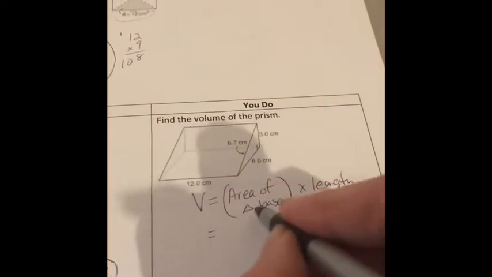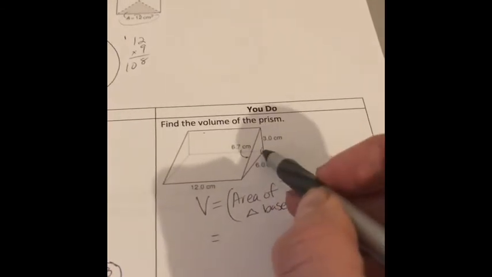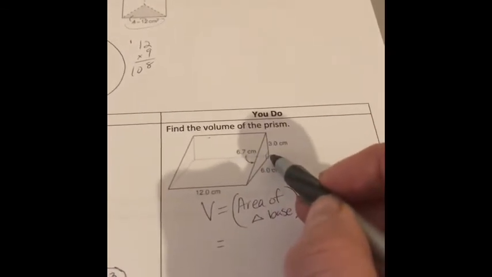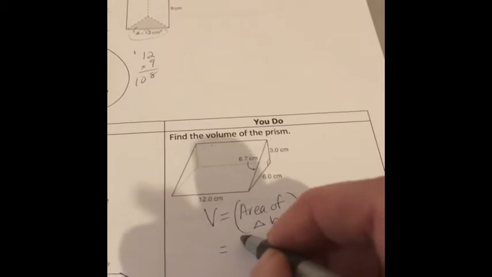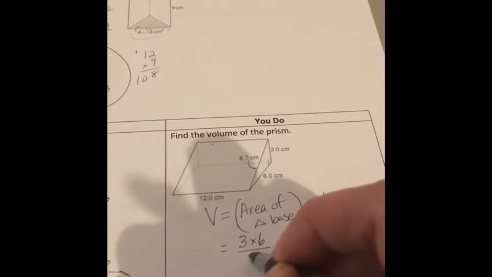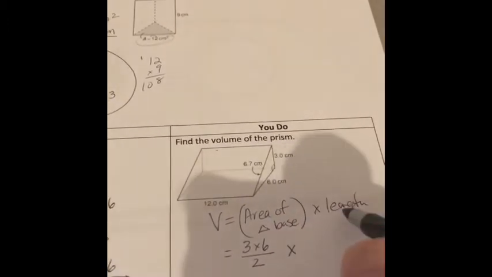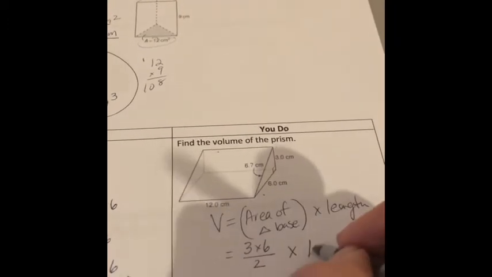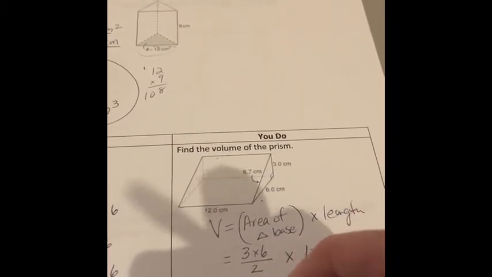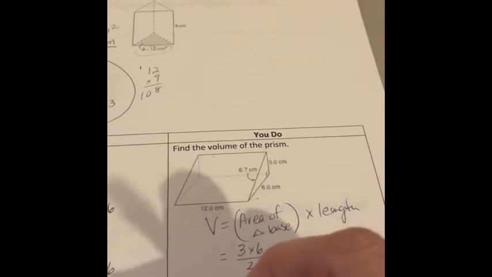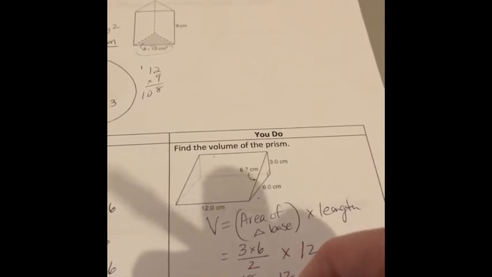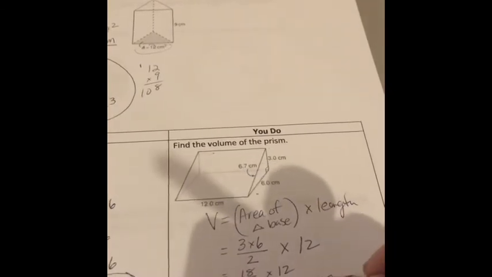So the area of the base would be, this right angle is the height, so we've got 3 by 6, and we're dividing that by 2, and then we're multiplying by the length of 12. So 3 times 6 is 18 divided by 2, so we get 9 times 12, which is 108. In this case, it's centimeters cubed.